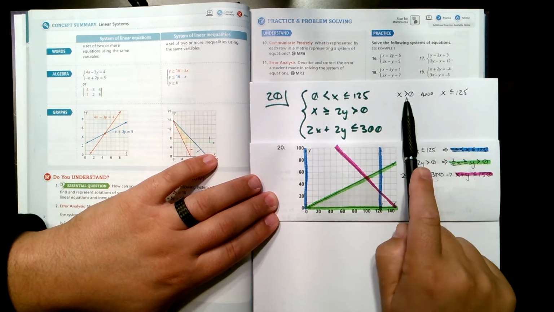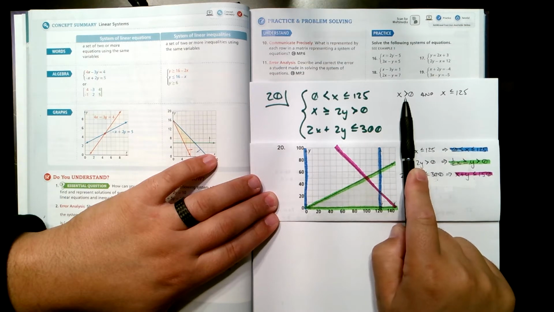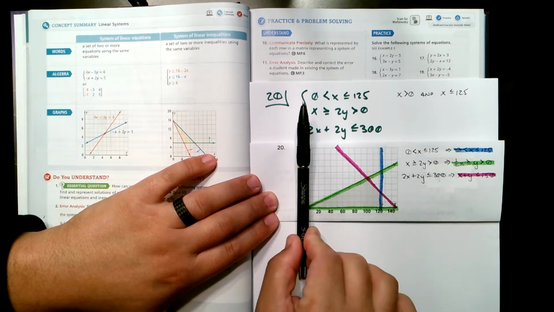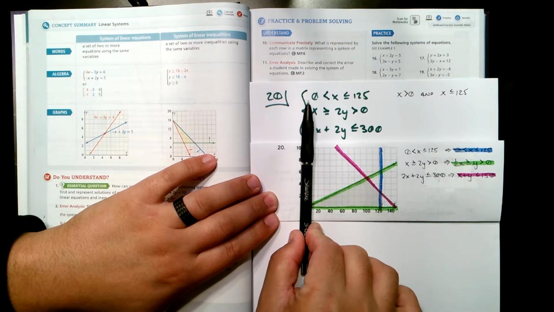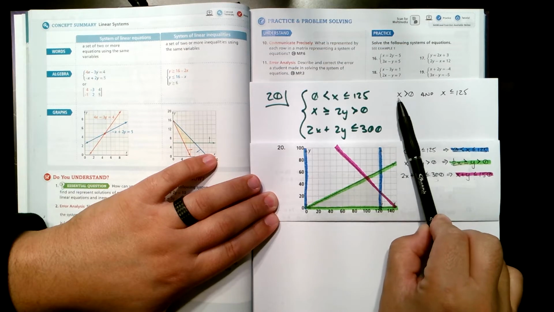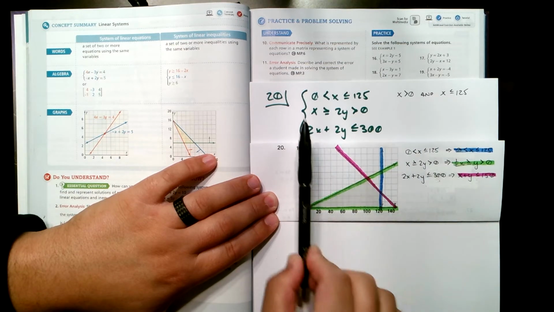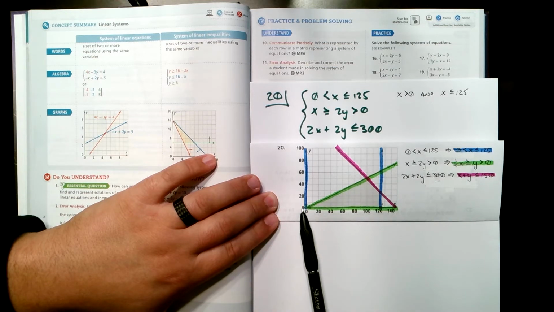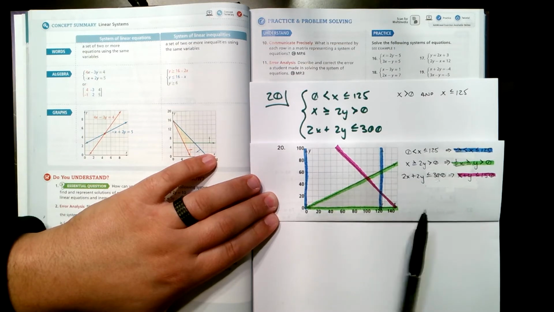So our first inequality, x is greater than 0. Where is my line x equals 0? Well, this is that line x equals 0. So if I want to shade everything for x that's greater than 0, everything that's greater than that line, well, if you look at your x-axis, greater than is to the right. That's the numbers that get higher and higher.